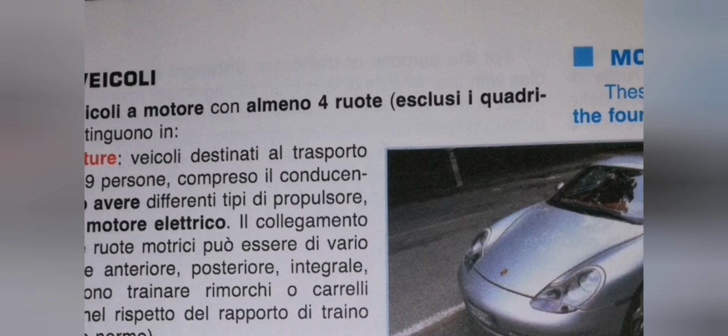When they say including the driver, they are saying that the driver can transport 8 persons apart from him, so him will make it 9. That is the highest auto vettura can take. So if it is more than that, it is no longer auto vettura.